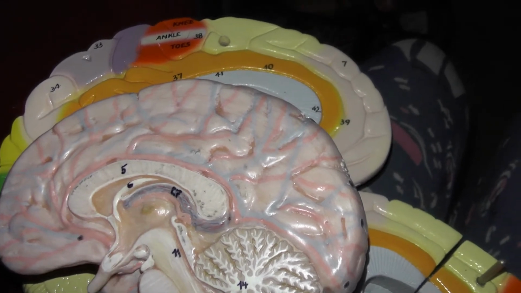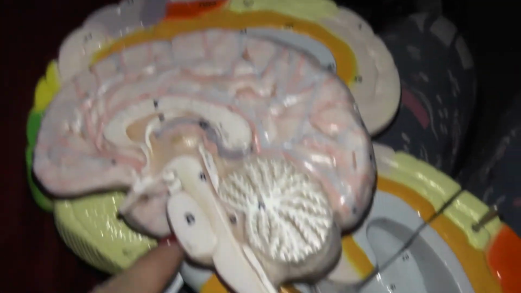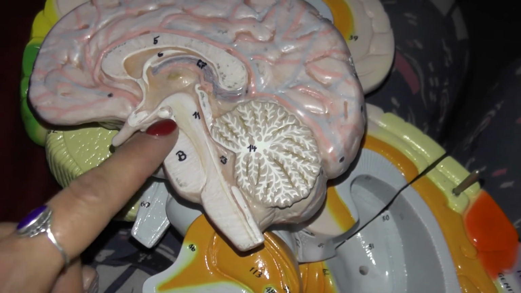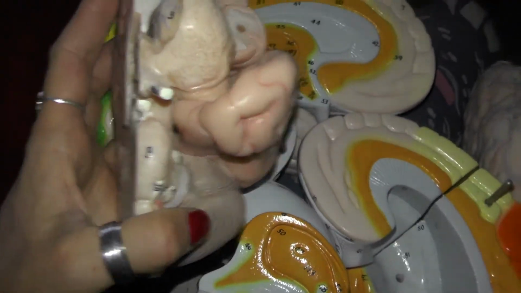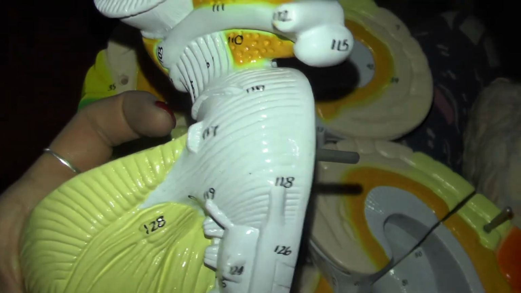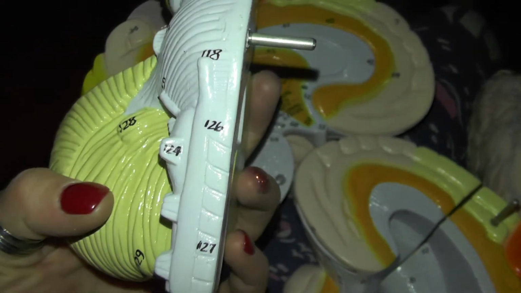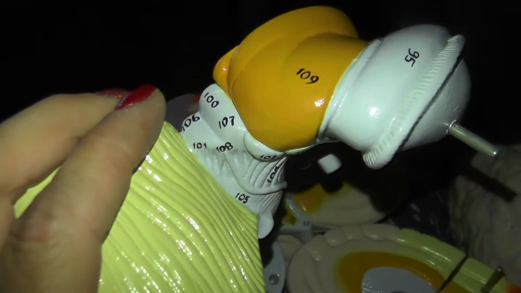Brain stem. This is the brain stem. Medulla oblongata down here leads into the spinal cord. Pons, midbrain. It's easier to see on this model. So, midbrain. What do you need to see? Medulla oblongata leading into the spinal cord. Pons, midbrain, corpora quadrigemina, cerebral aqueduct.